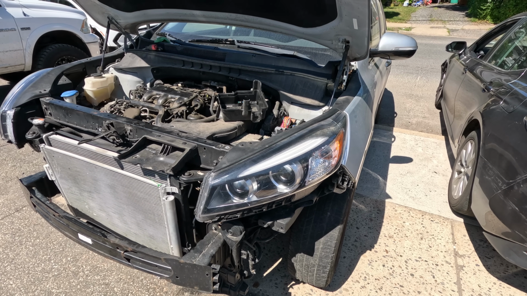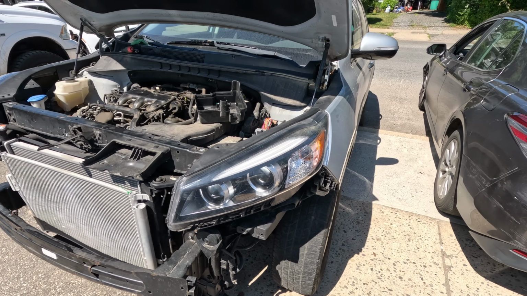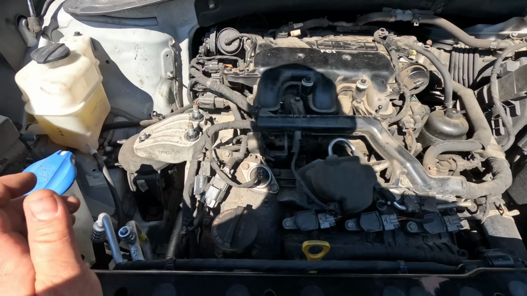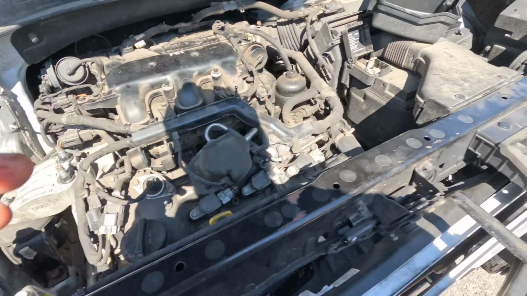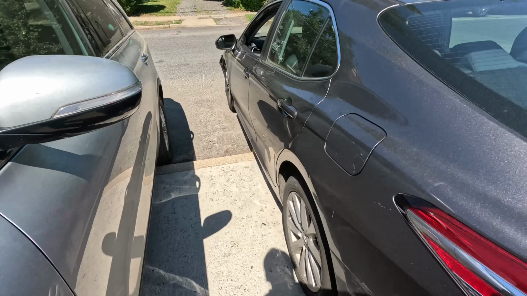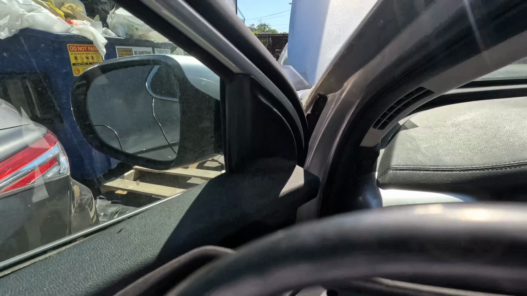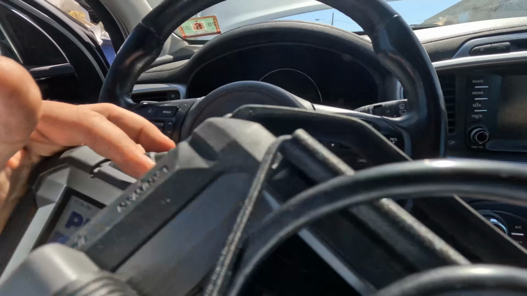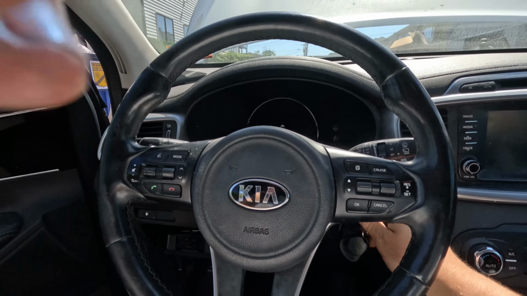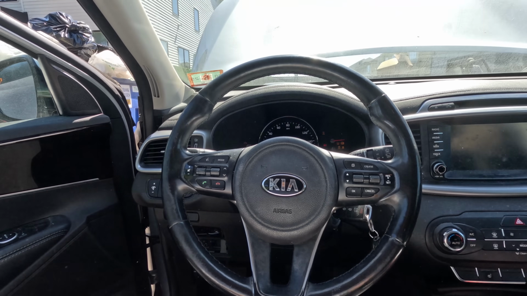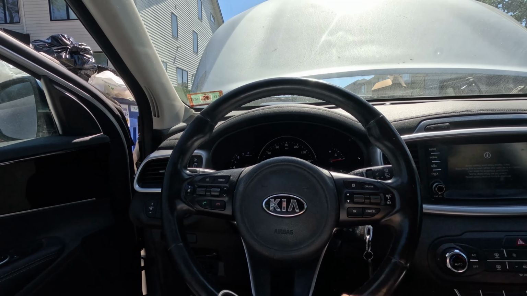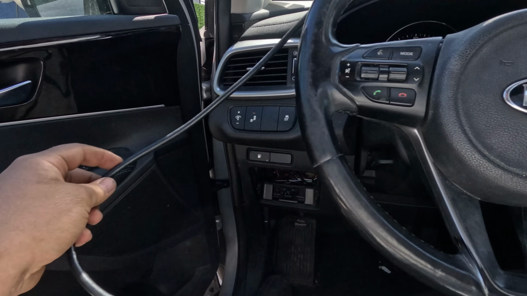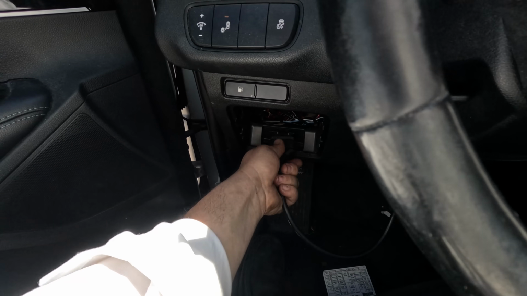All right, I got here a 2018 Kia Sorento. Customer complaint is the AC doesn't work, but they say the compressor just won't engage. All right, let's see. Let's do a scan.